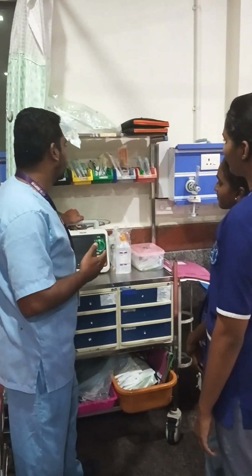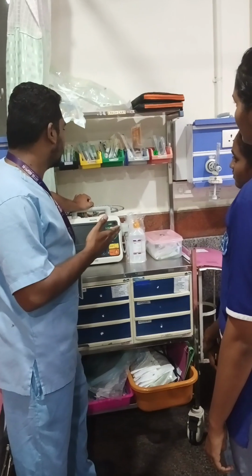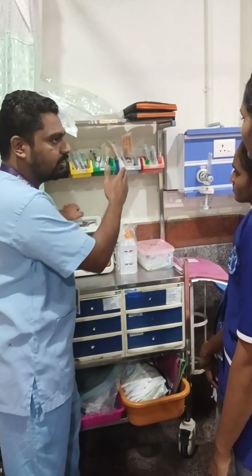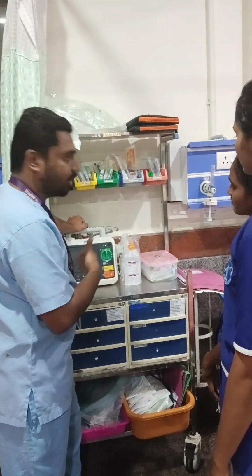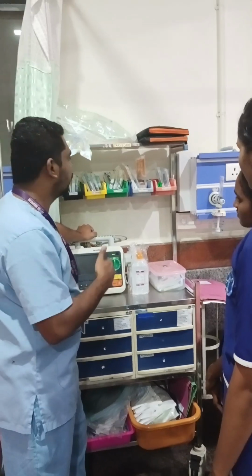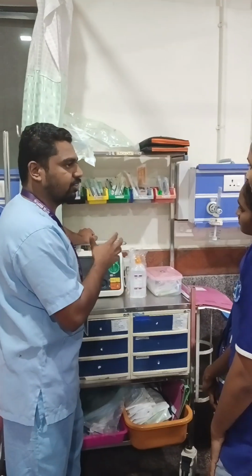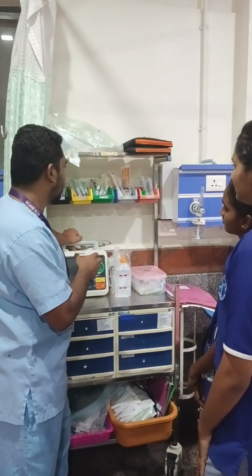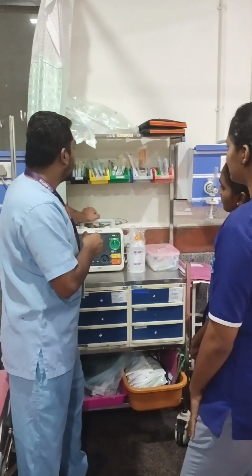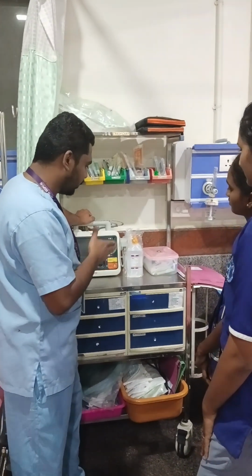The crash cart will have all the opening pedals, and we keep all the emergency medication and divide it according to our requirements. It might be different from one department to another, and we don't have a particular structure or particular boxes for the crash cart. Mainly we have the primary drugs and the secondary drugs.